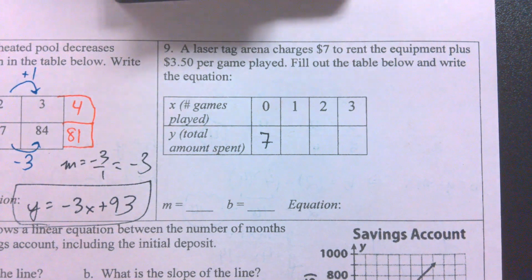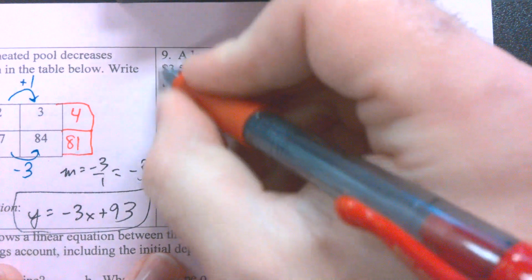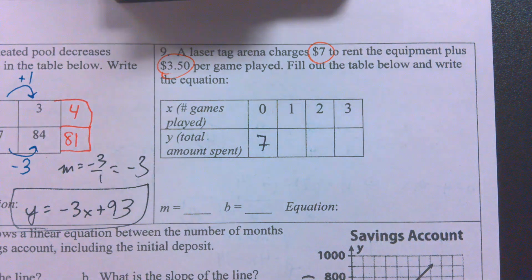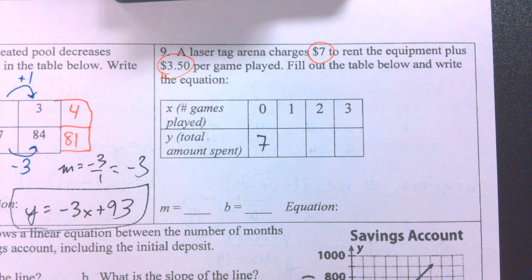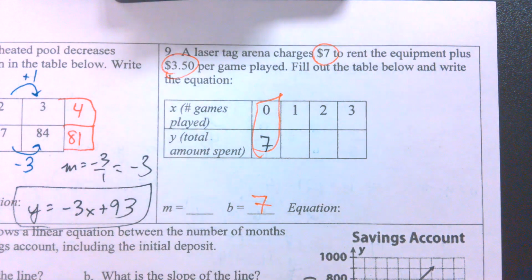Right? Like I've been saying, one of these numbers is our M, one of these numbers is our B. One of these things only happens once. Do you rent the equipment multiple times while you're at the laser tag place? No, you only have to do that once. So we know right away 7 is our B.